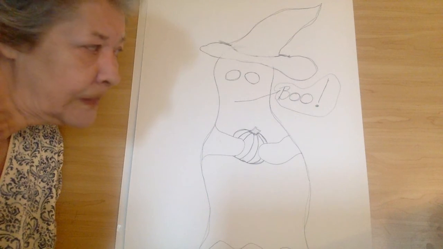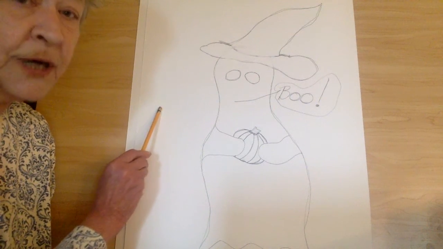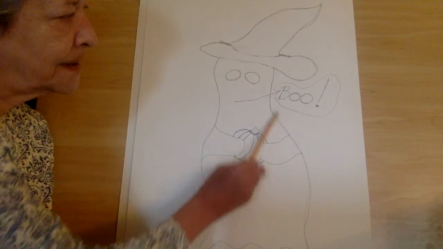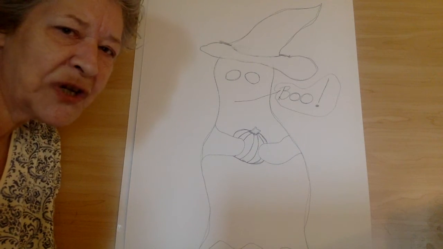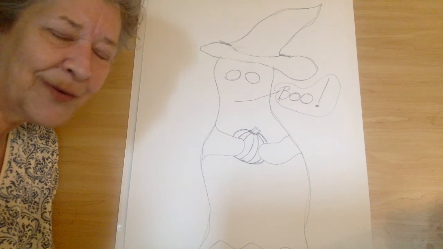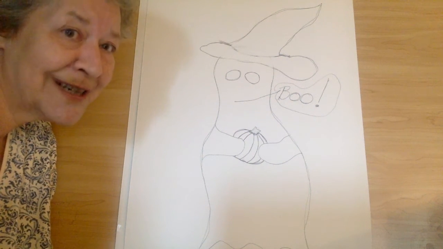And think about the negative space, which would be out here, and the positive space. And think about where your eye wants to go. You are the director of your piece of art.